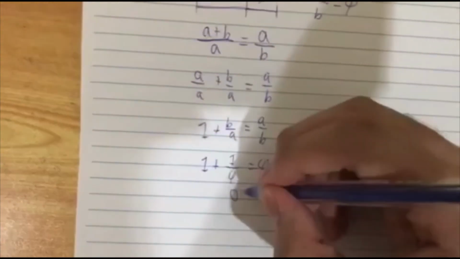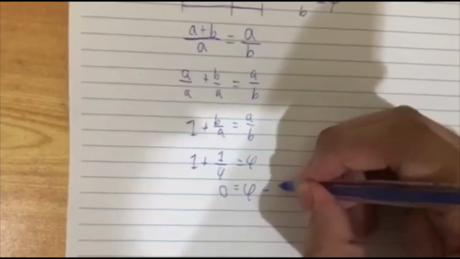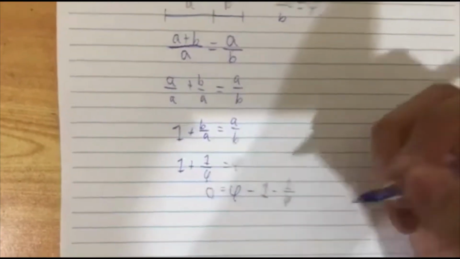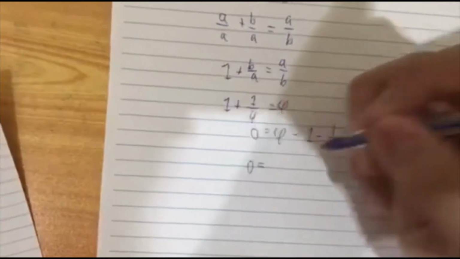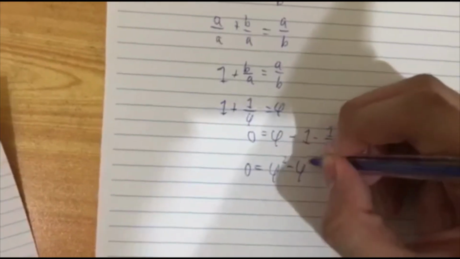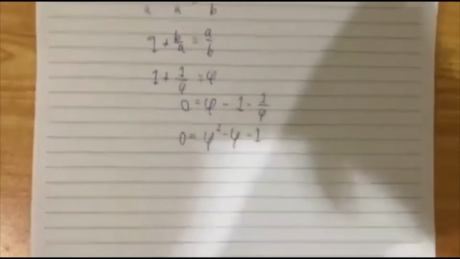Moving all terms to one side. And multiplying all terms by phi again. We get a quadratic equation equal to 0.